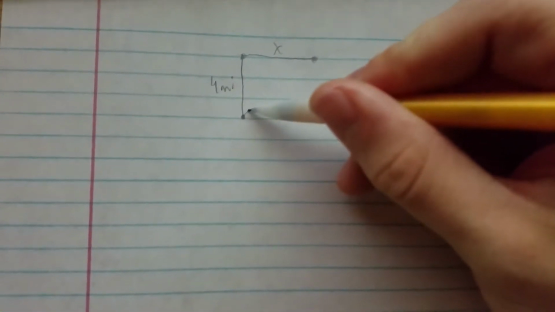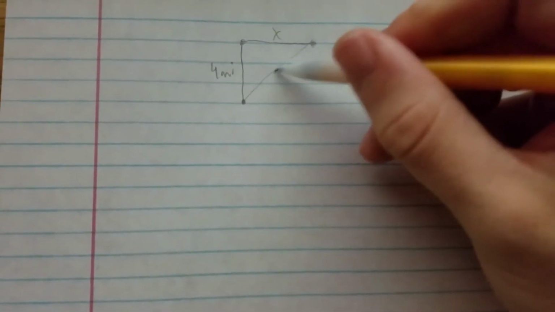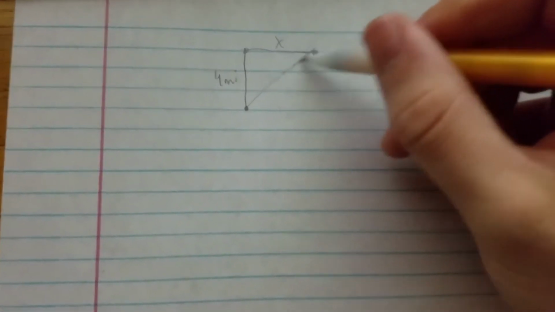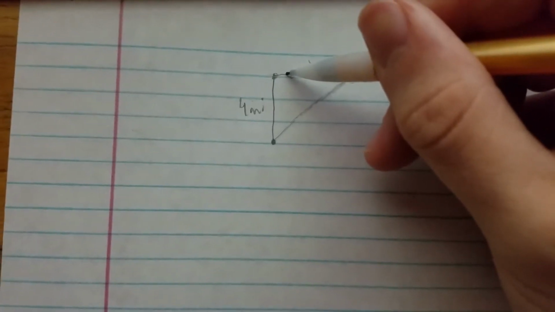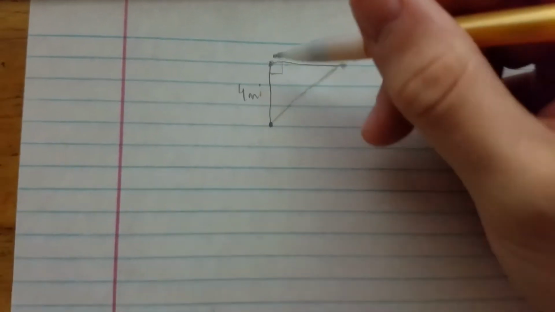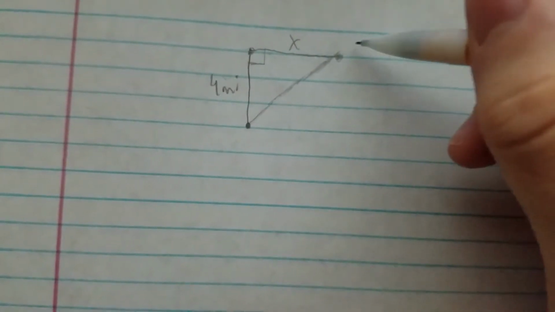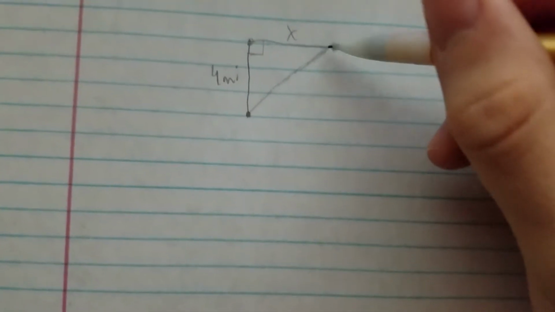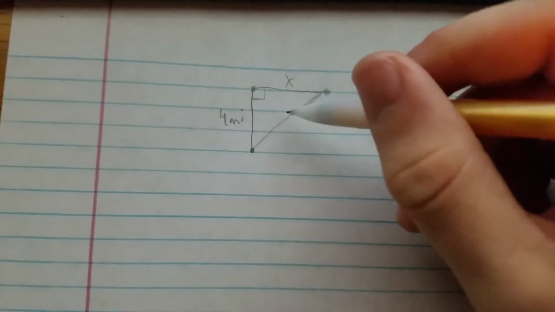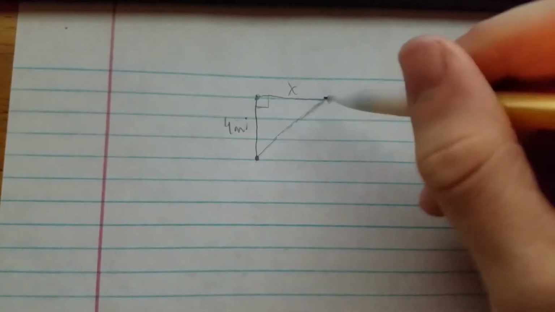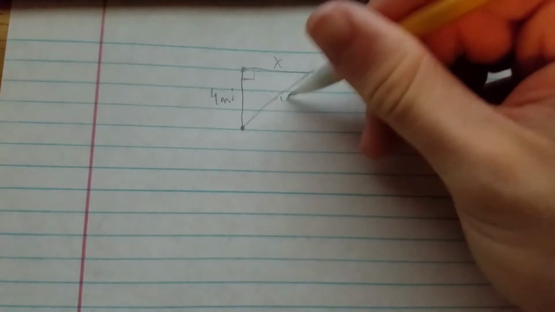There we go. It's kind of connected. And then we do this, that's a right angle. So this hypotenuse represents the distance between the radar and the plane, because the plane's right here and the radar's right here. So this is the distance between them, and it's going to be represented by y.